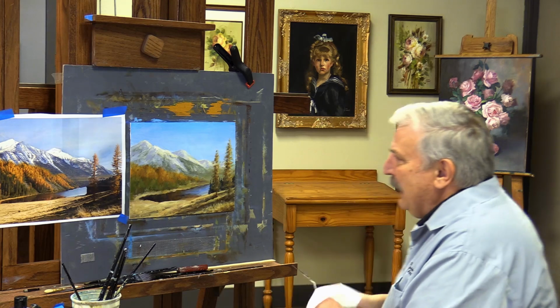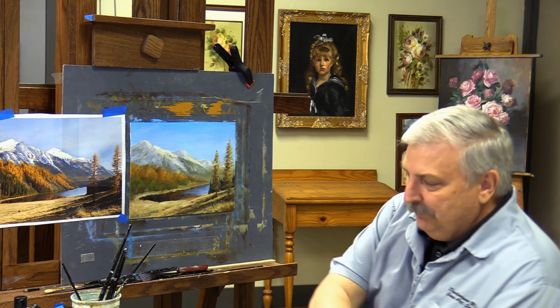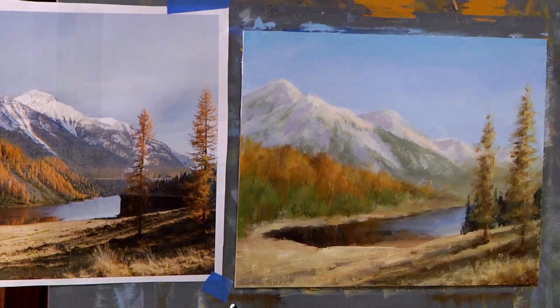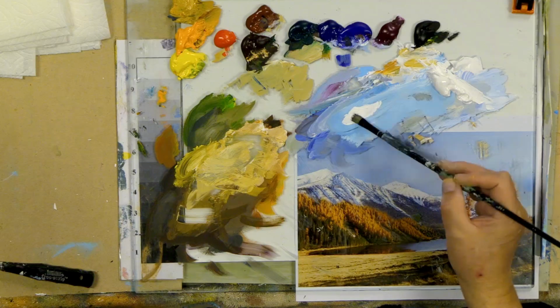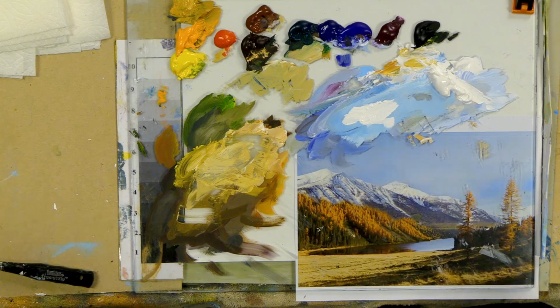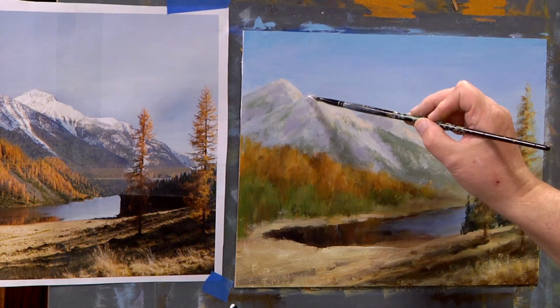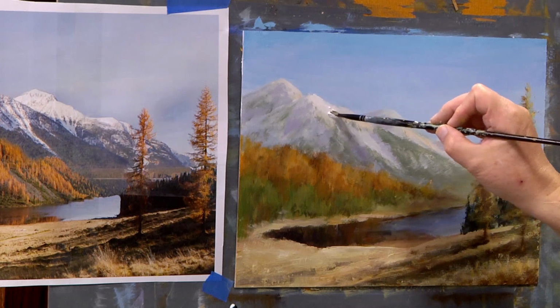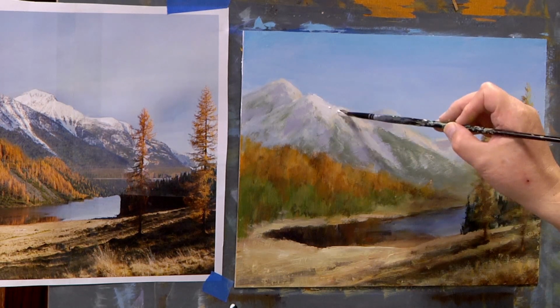Now let's go back in and look at the interest of our mountains. We could have a little bit more in our mountains. You could put some nice little clouds into the sky, whisper in some clouds. I'm going to take a little bit of my white here and just redirect some of this down.